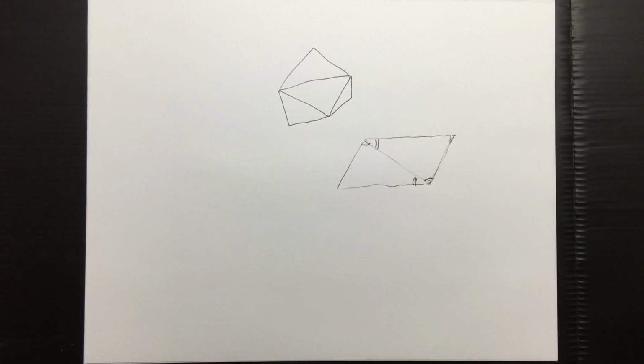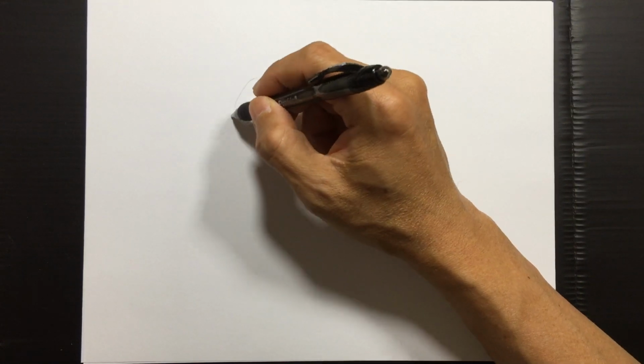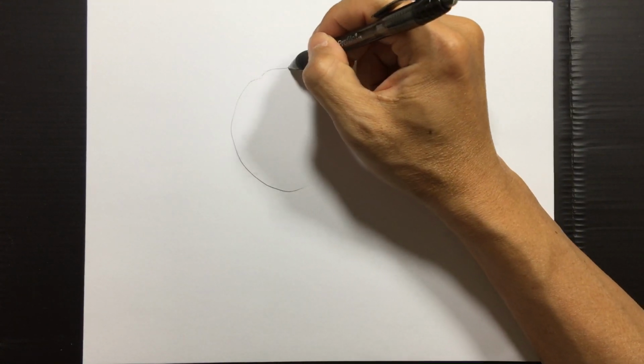But anyway, today we're gonna do another type of shape. There are only two types of shape that we're dealing with. That is a circle. I'm going to draw a circle.